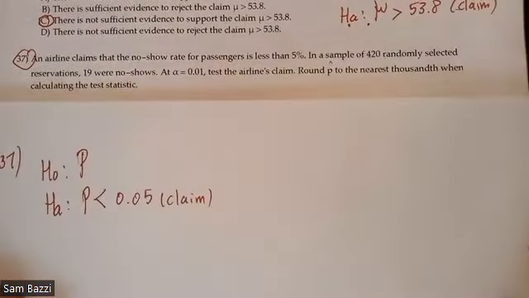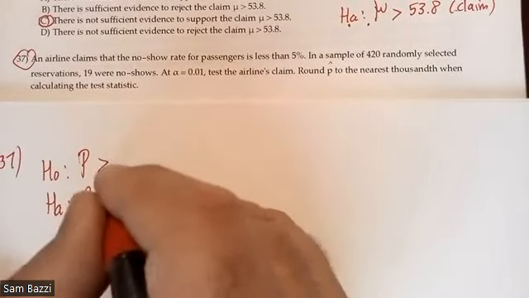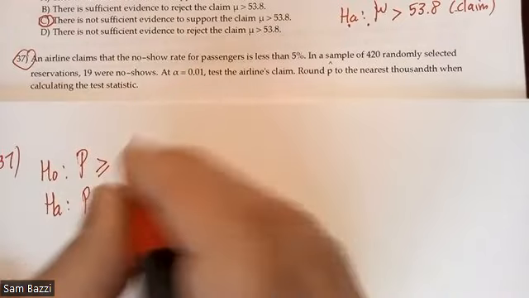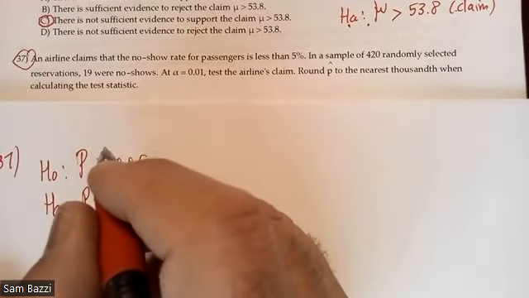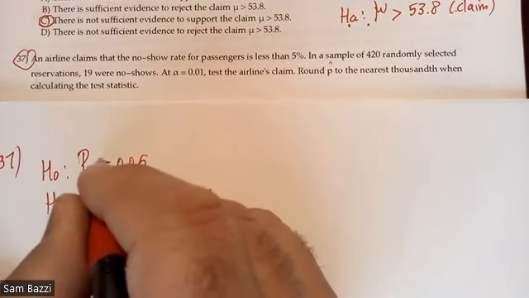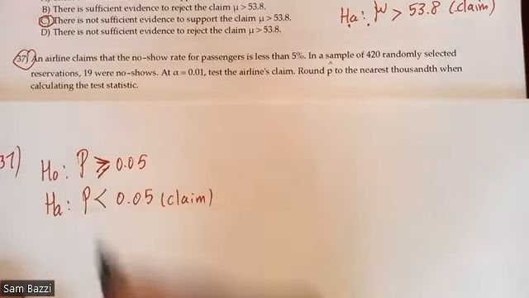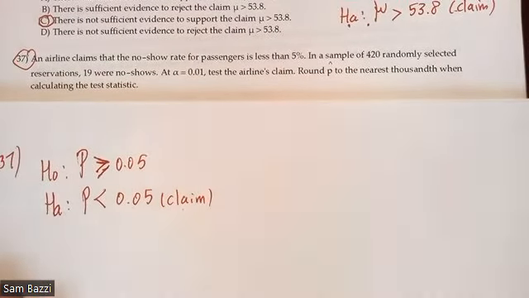Now, for students who are taking classes on campus, the null hypothesis will be greater than or equal, the opposite sign right here. But for students who are taking the class online, they just use equal instead. So either one is fine. I don't want you to be confused here. But what matters to us is we know that the claim is in H1.